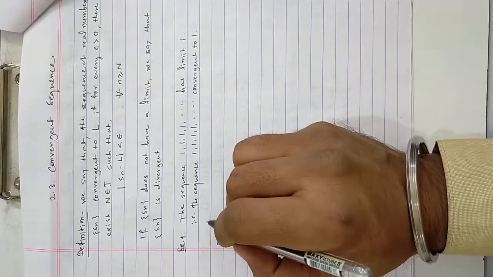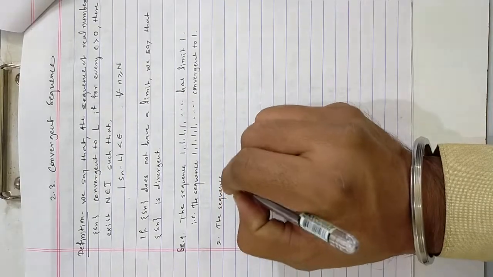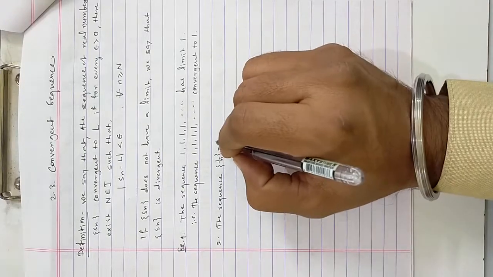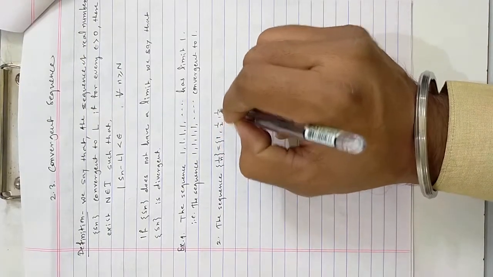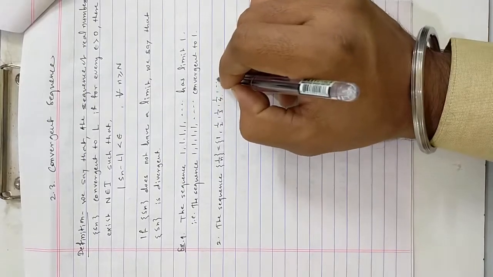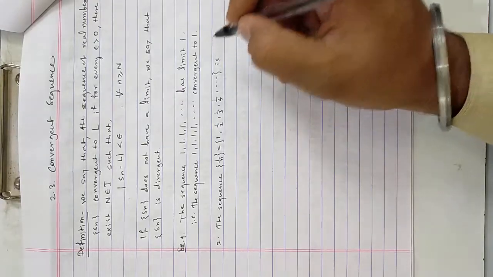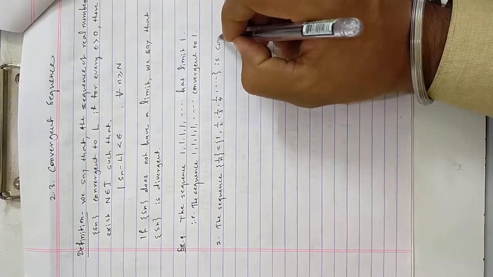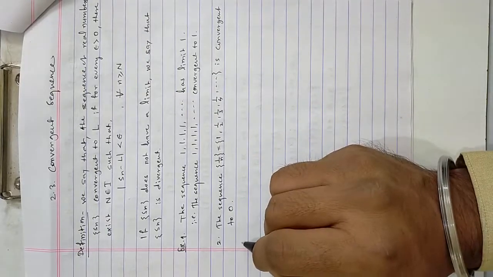As we have seen, the sequence 1 by n. What are the terms of the sequence? 1, 1 half, 1 by 3, 1 by 4 and so on. We know that it has a limit L equal to 0. So we can say that the sequence is convergent to 0. The real number 0 is the limit of the sequence.